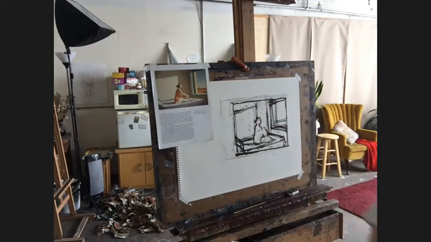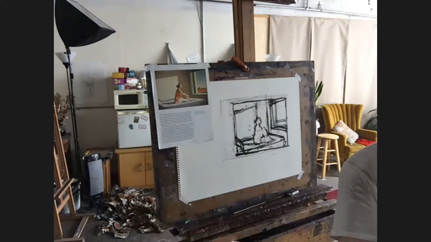So I would suggest, get familiar with an interior by drawing from observation. How does a bed fit in a room? How does a chair sit in a room? What's the architecture of a window? Do that from observation, get to know it, both through drawing and painting. And then those are your studies.